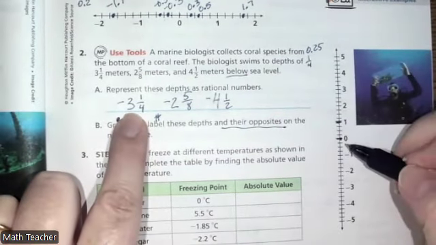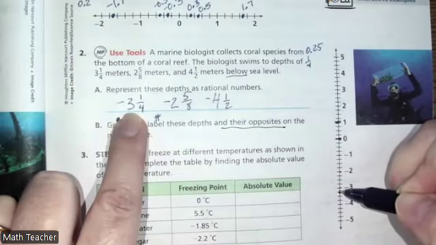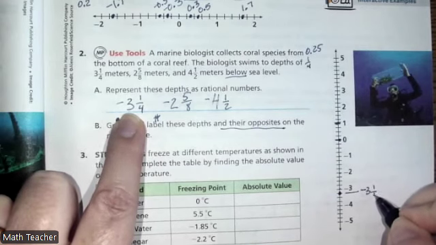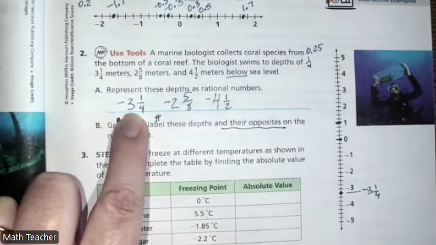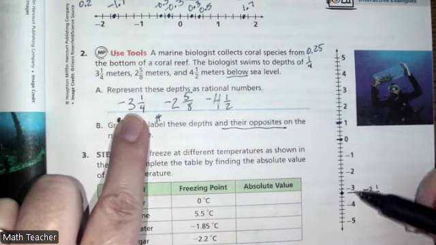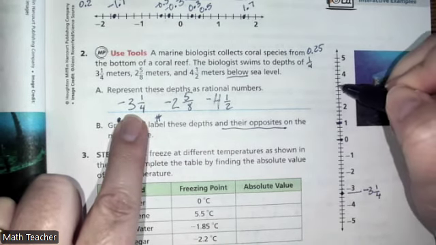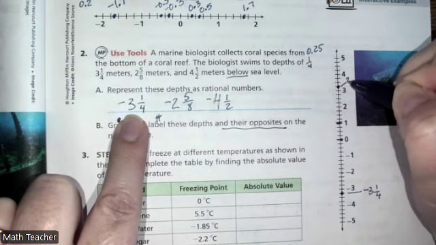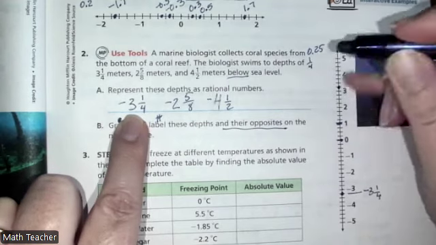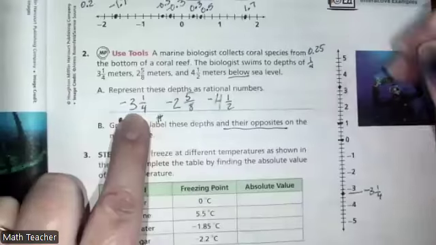So -3 1/4 would be go down 1, 2, 3 1/4, plot a point, and label this -3 1/4. And we need to graph its opposite. So that will be the same distance from 0, but in the opposite direction. So +3, 1, 2, 3 1/4. 3 1/4. I'm going to erase that line because I don't want it to look like a negative. So 3 1/4. I'll just write it directly next to it.